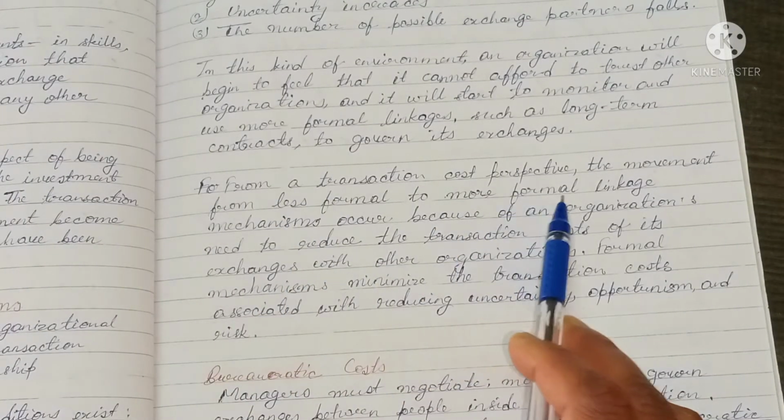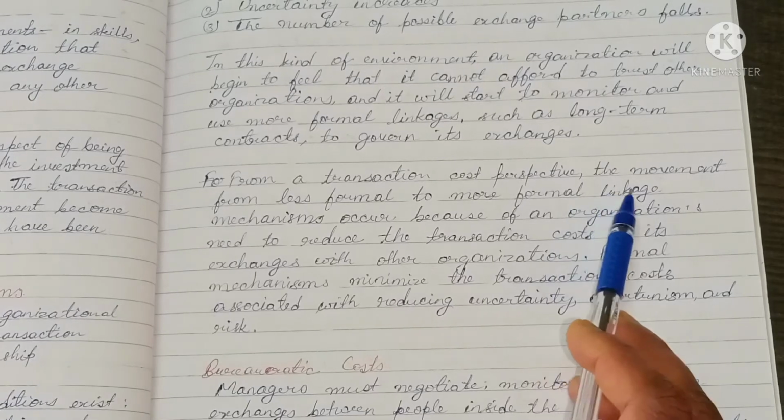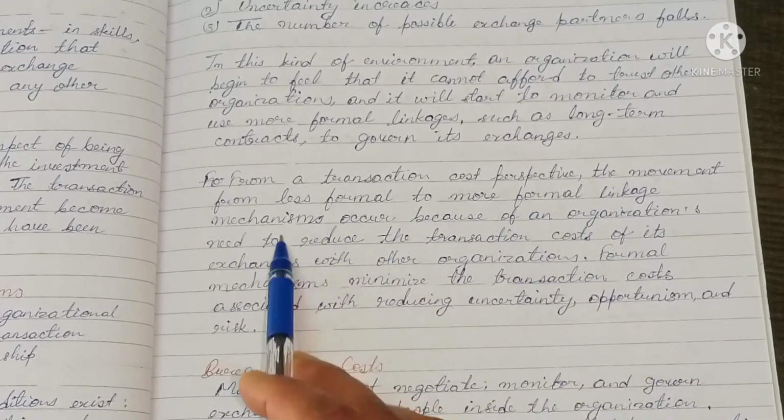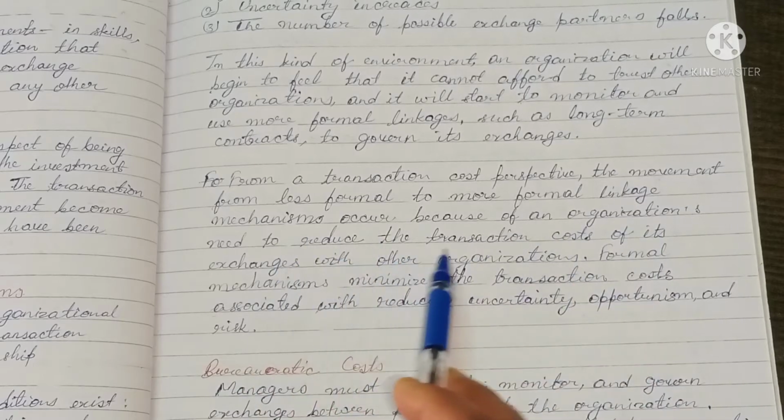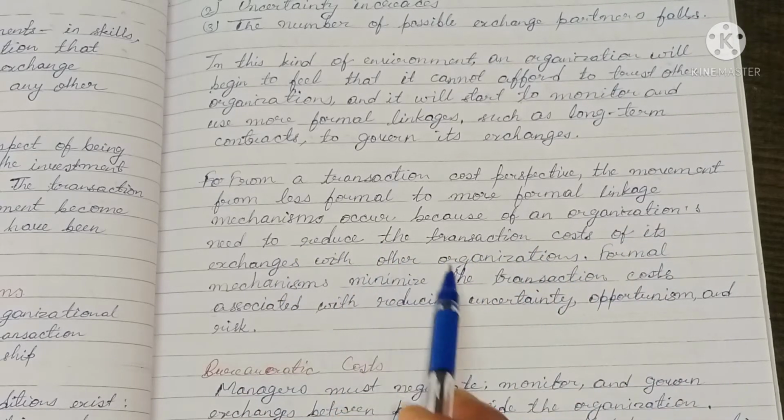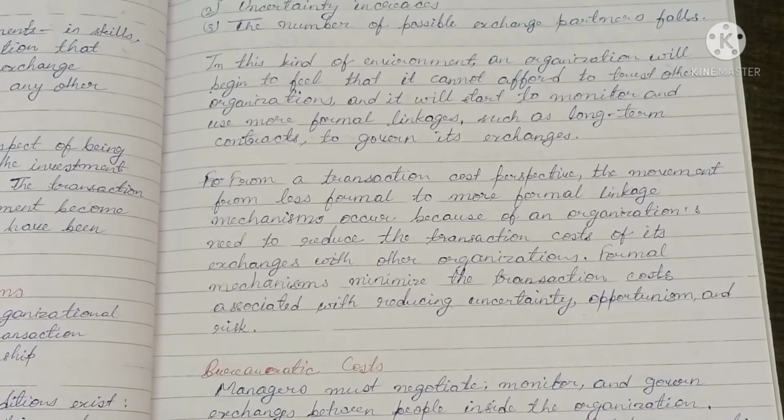From the transaction cost perspective, the movement from less formal to more formal linkage mechanisms occurs because of an organization's need to reduce the transaction cost of its exchanges with other organizations. Now you see, in which case do organizations move from informal to formal inter-organizational linkage mechanisms? It occurs only when there is higher transaction cost, and higher transaction cost is related to the uncertainty in the environment.